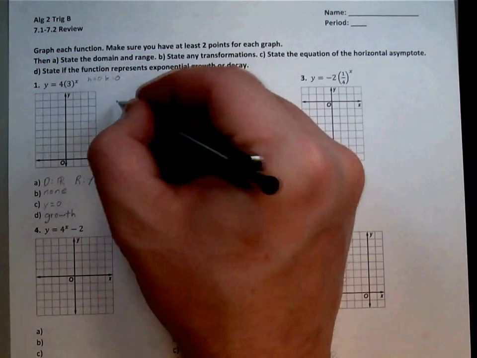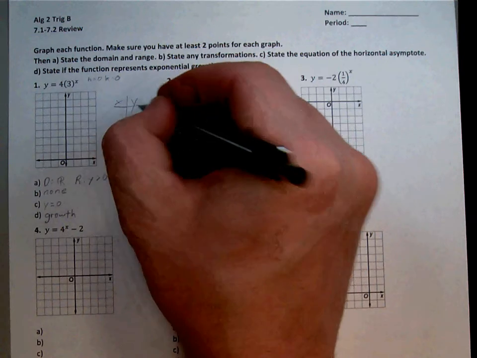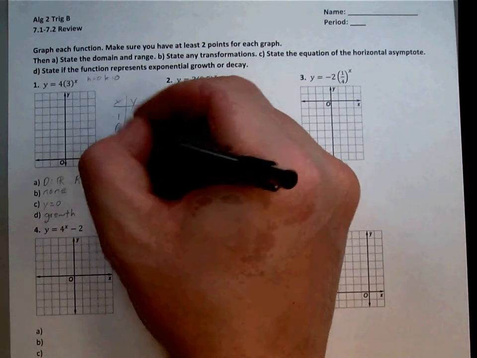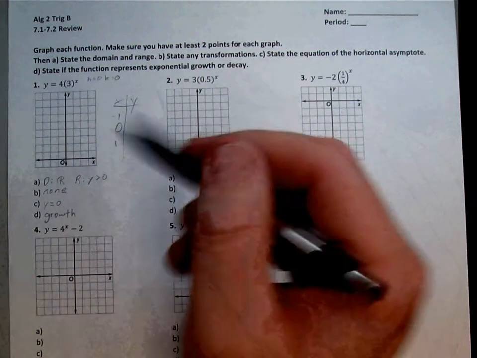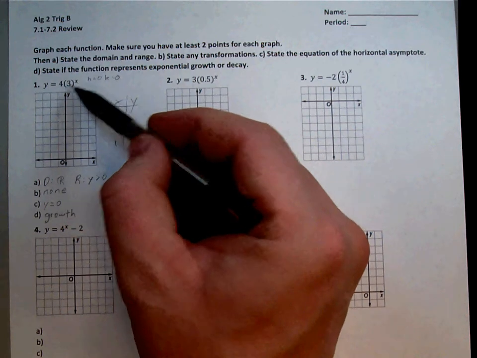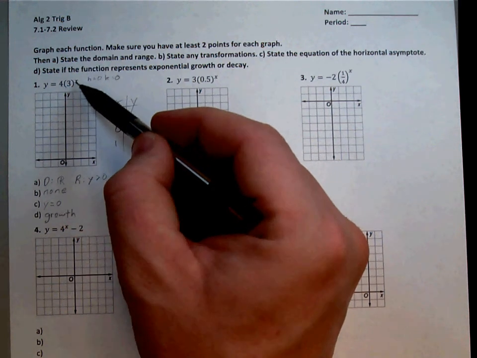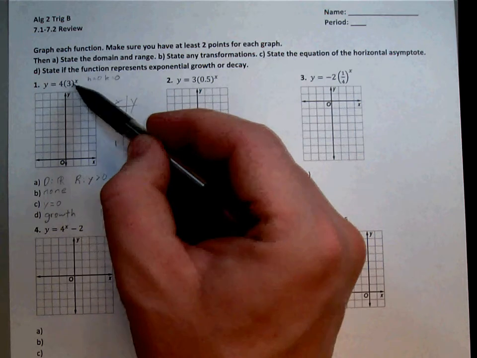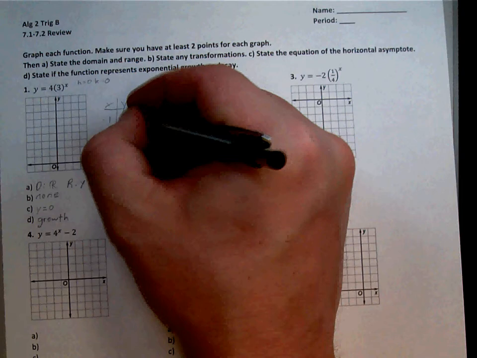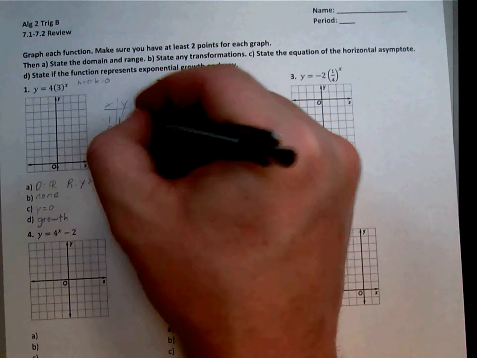So then to graph it, I want to do a table of values. I always put my h in the middle and pick two numbers. I'll pick one number on each side. So -1, +1, plug them in for x. So 3 to the -1. Exponent of -1 just makes a reciprocal. So 3 to the -1 is 1/3 times 4. 1/3 times 4 is 4/3, or 1 1/3, or 1.33.